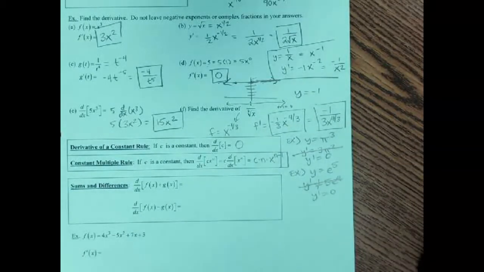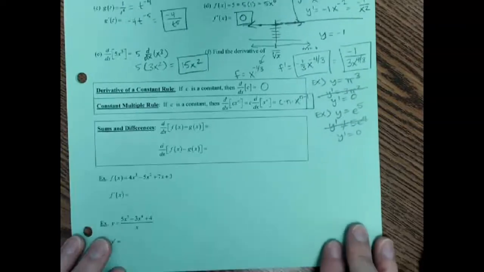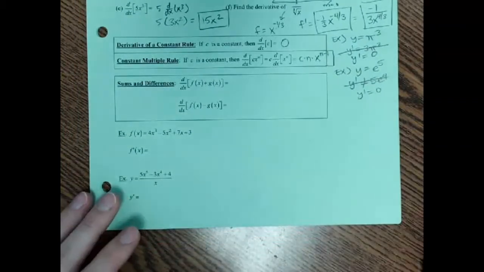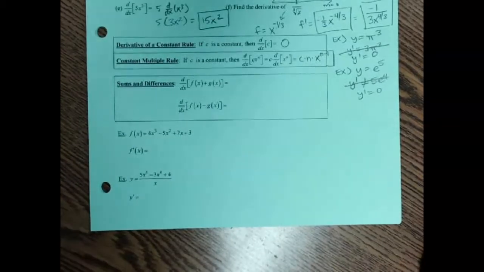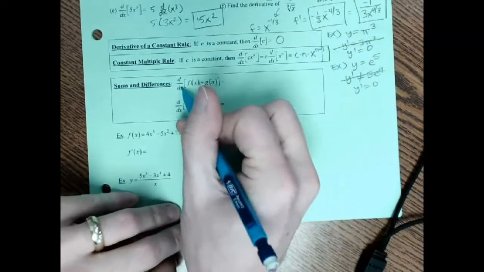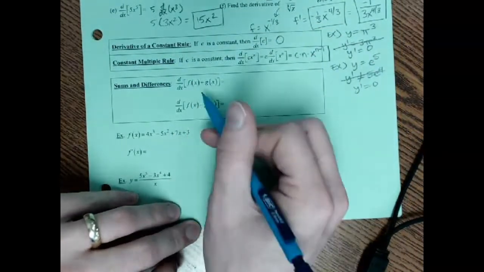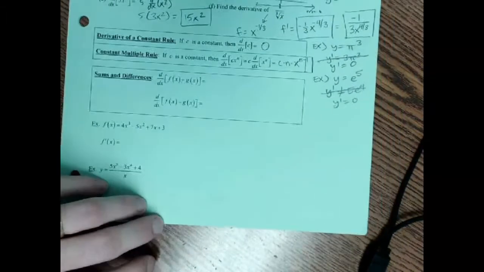Okay, moving on. What happens, Mr. Bell, when we have addition or subtraction between pieces? Well, to answer your question, nothing happens. What you can do is just apply the derivative to each piece, and then add or subtract the pieces together. Right here, it's really pretty simple.